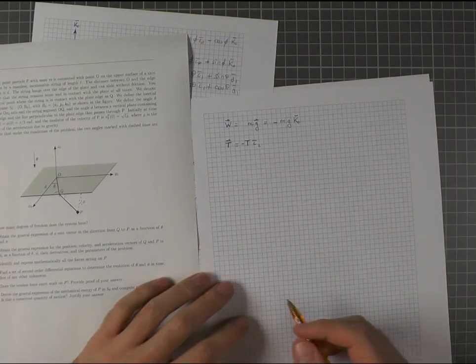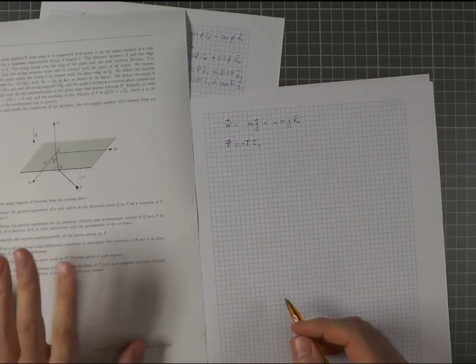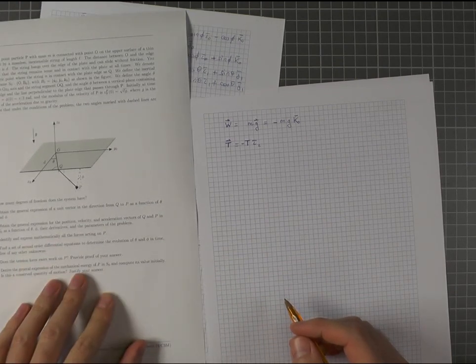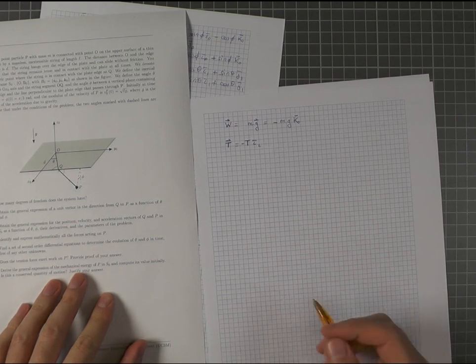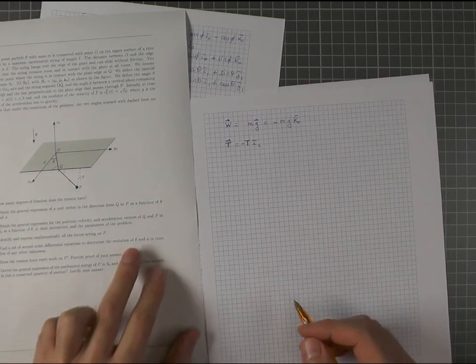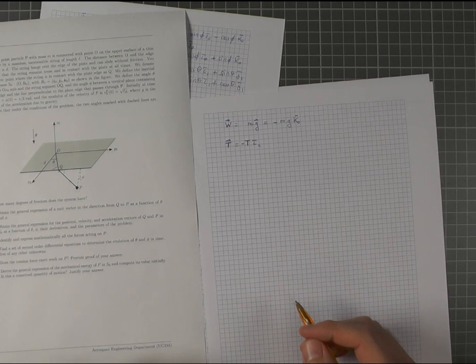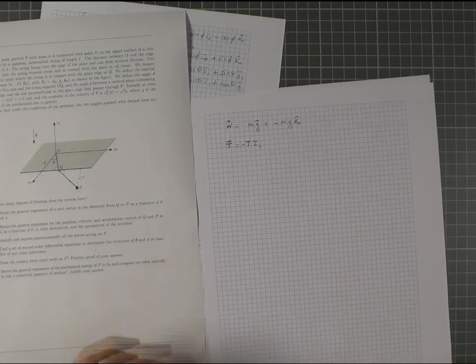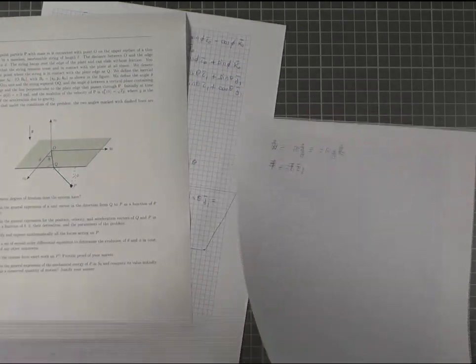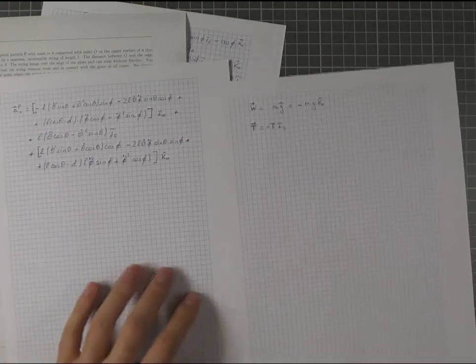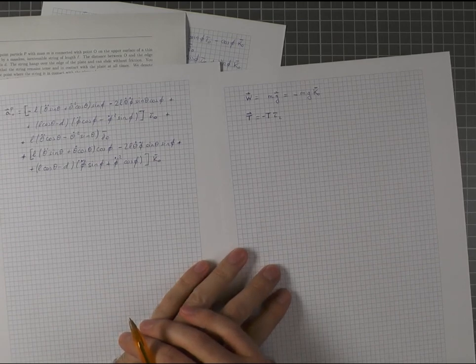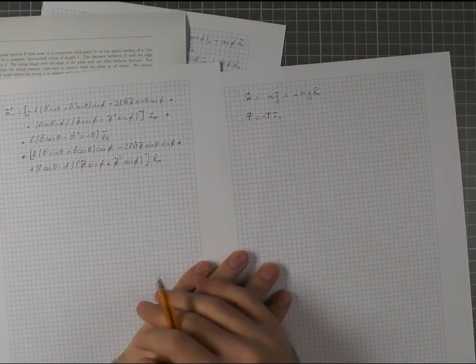So the next step is to write down the equations of motion, okay? And as the problem statement says, we want to obtain a couple of second order differential equations for theta and phi respectively, okay, free of any other unknowns, all right? So let's see how we can do that. So first of all, we have here our acceleration, okay, that we obtained in a previous step. And here we have the forces.